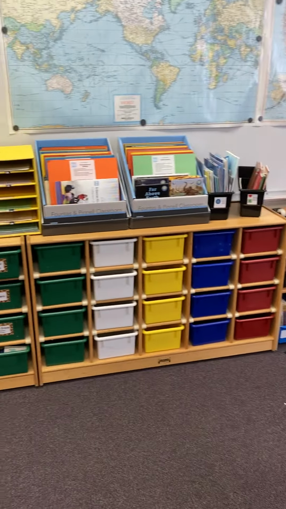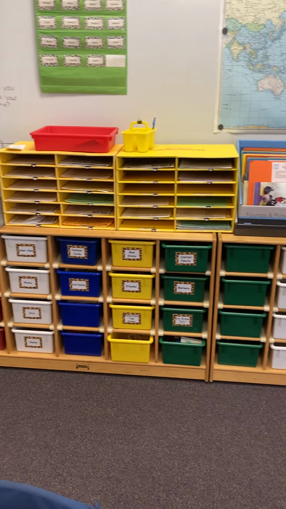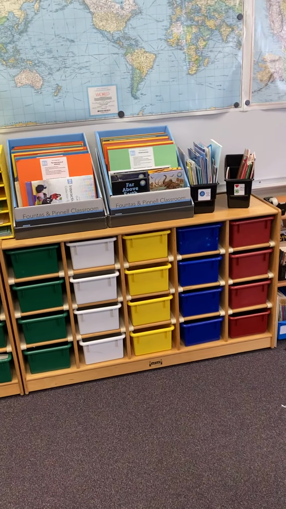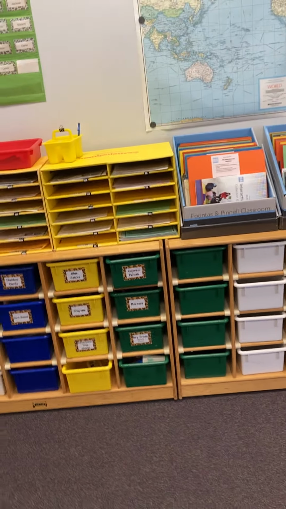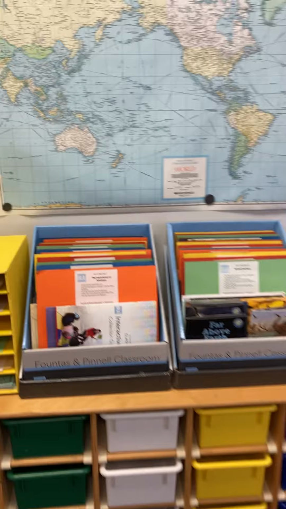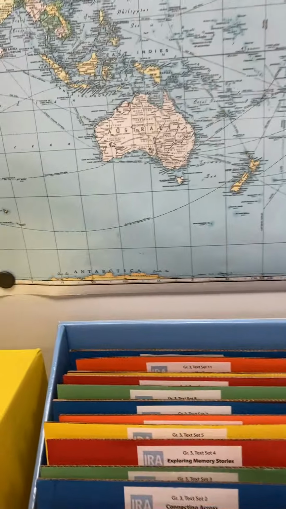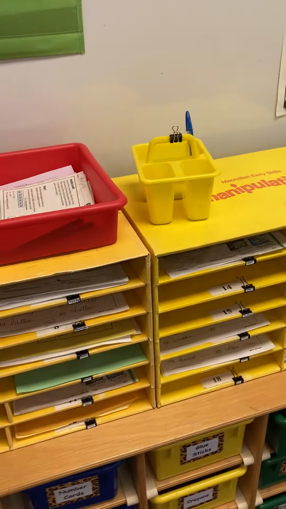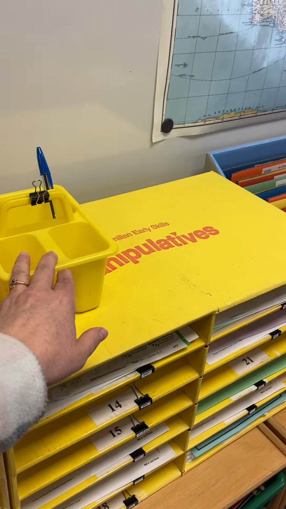These bins are organizational tools so that the kids know where supplies are at any time. The bins that are blank are reserved for a special purpose for later in the year. These are all my read alouds for the year from our Fountas and Pinnell curriculum. They group them for us to be able to find quickly. This is my extra pencil basket, which is currently empty, which means my extra pencils have found homes.